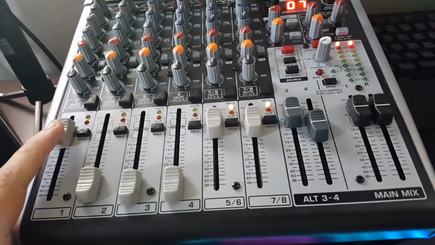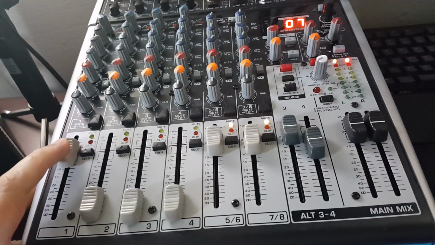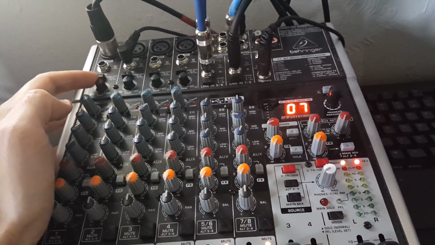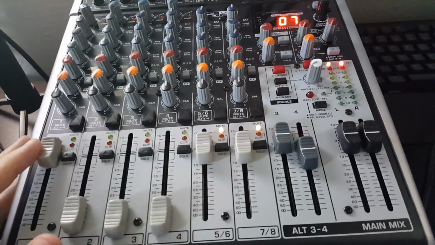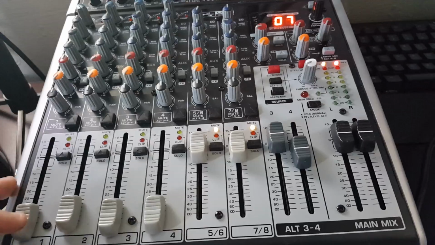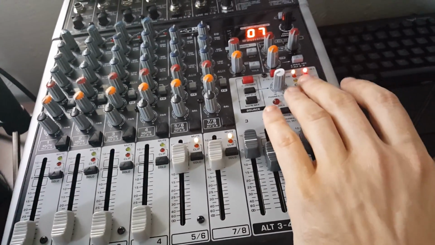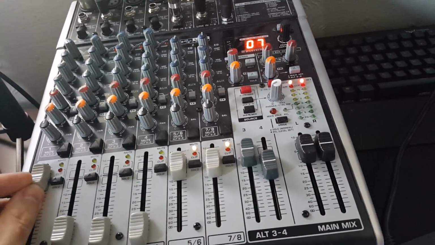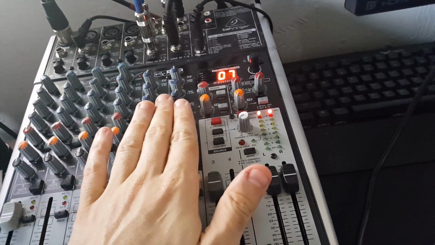Down here you have a fader. This fader controls the volume that's being sent out to the mix itself. So we have this gain knob, right? This gain knob controls how loud this input is before this fader. So I can have this gain all the way up with this fader down and still monitor how loud that gain is over here on these LEDs. So now that we have the essentials for these four lines, let's talk a little bit about this line.